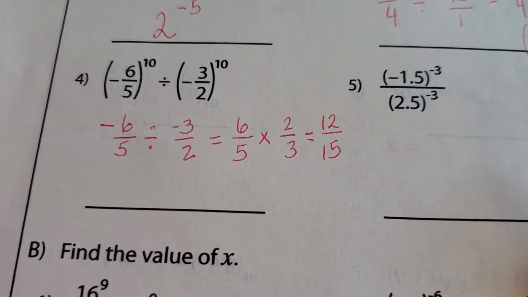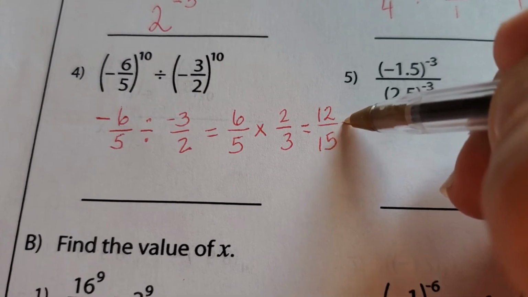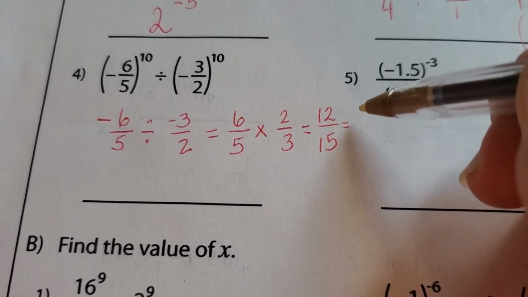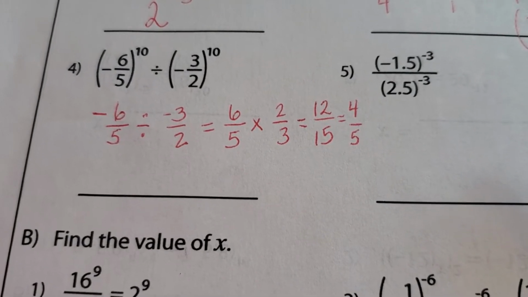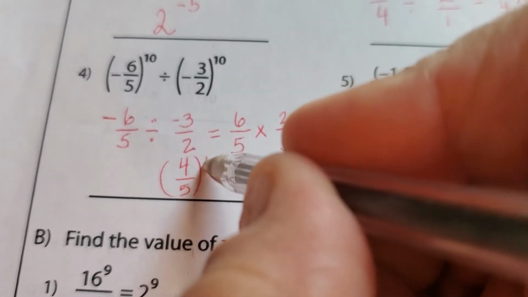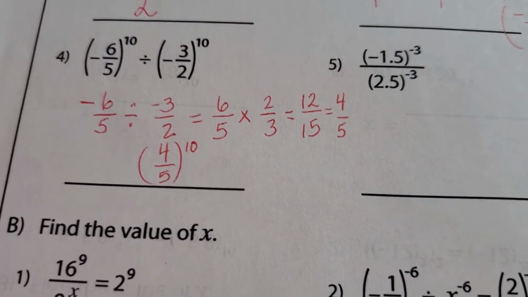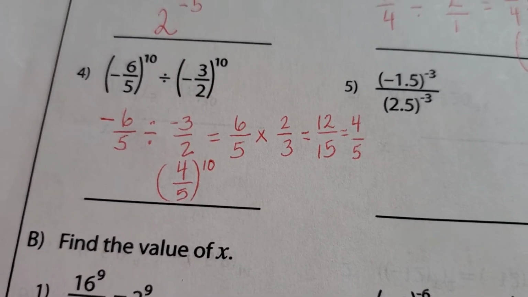So when I multiply straight across the top, straight across the bottom, I end up with 12/15, which we can divide each of those by 3 to end up with 4/5. And again, we're going to write that as a single exponent. And so it's going to be 4/5 to the 10th power.